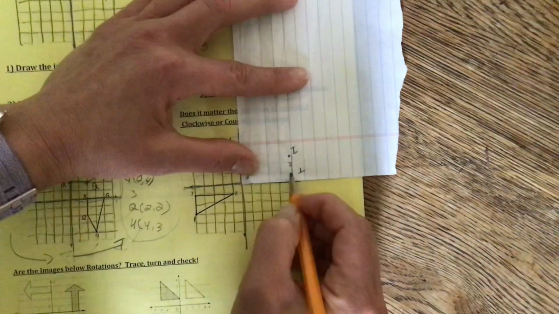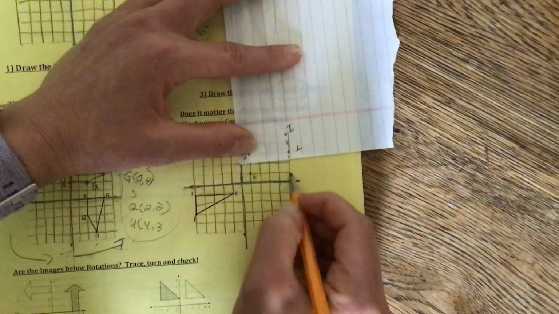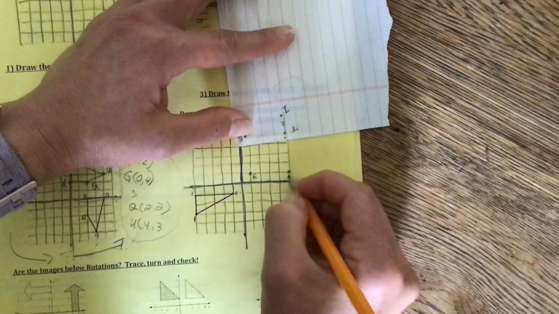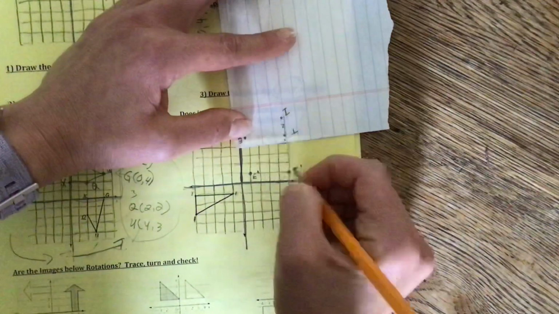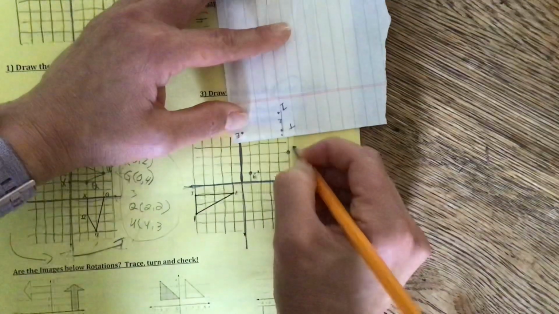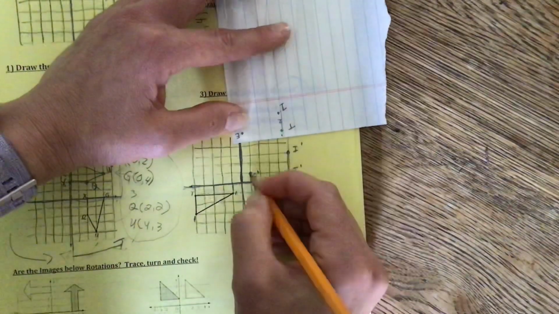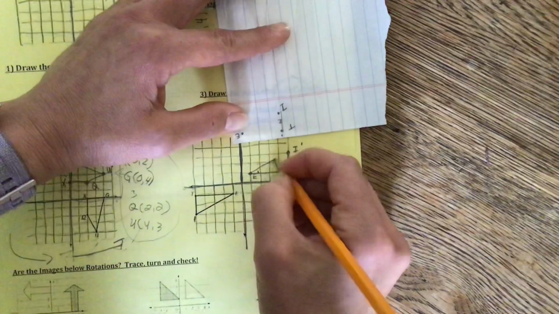If I'm not sure where the T goes, well, I did mark 1 up, right? So I want to be on the outside of the graph and 1 away. So that's where T prime is. Sorry, that's an E prime. And I is 2 up from there. 1, 2, I prime. And there we go.